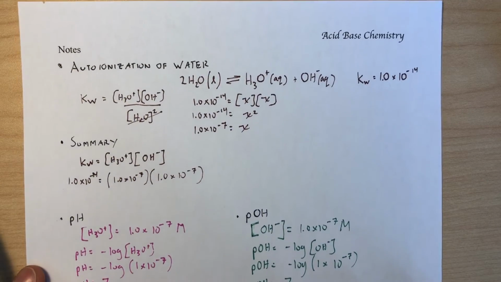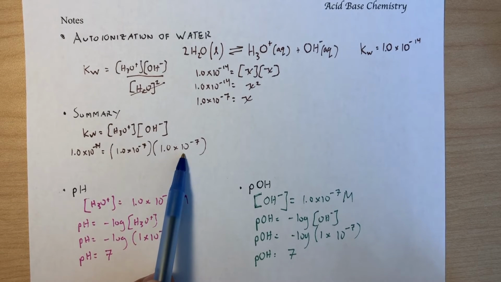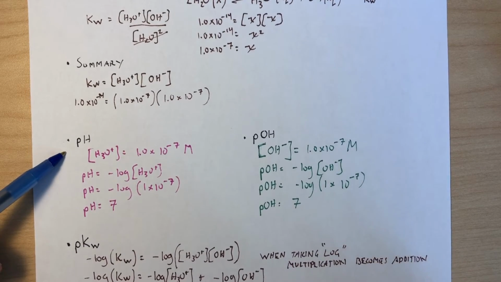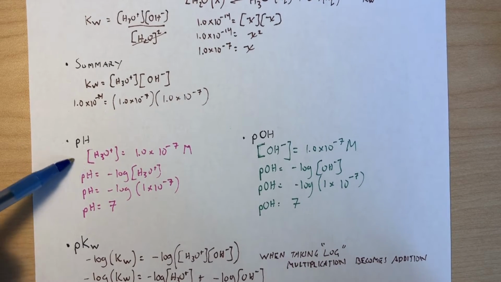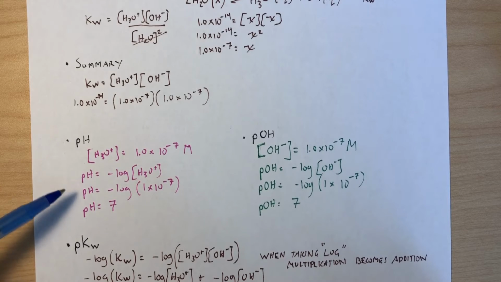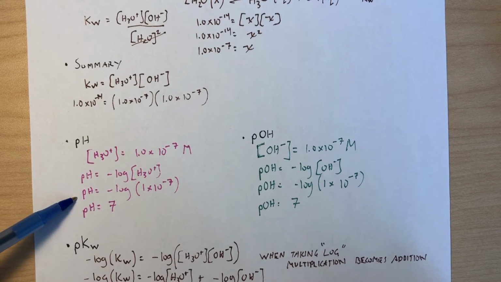Now that we have our concentrations of hydronium and of hydroxide based on water, we can then solve for the pH. So the pH is based on the hydronium concentration, which is equal to 1 times 10 to the negative 7th molar. So pH is going to be equal to the negative log of the hydronium concentration, and pH is going to be equal to the negative log of 1 times 10 to the negative 7, which is equal to 7.